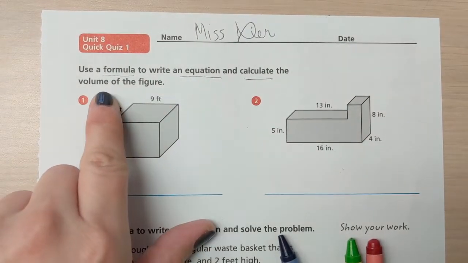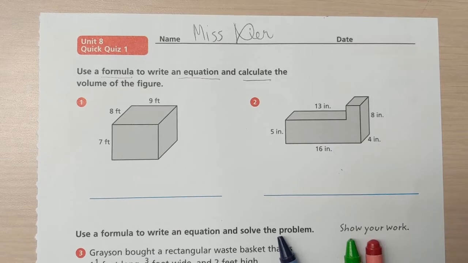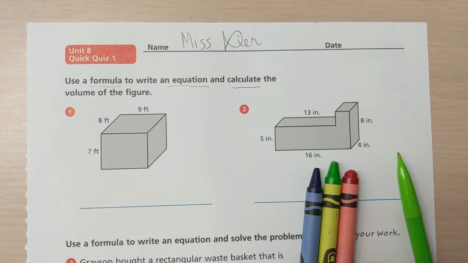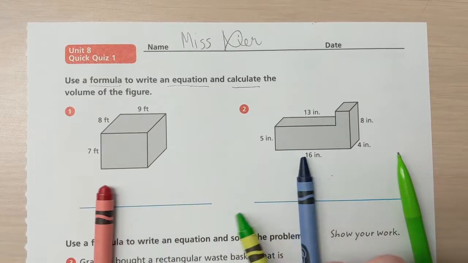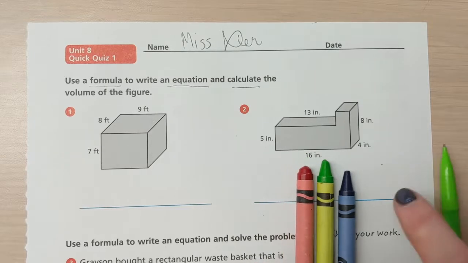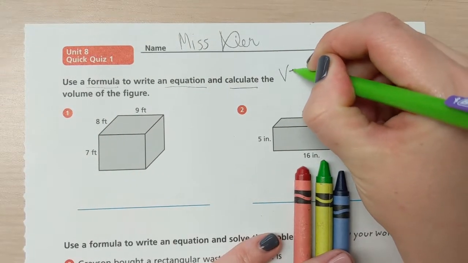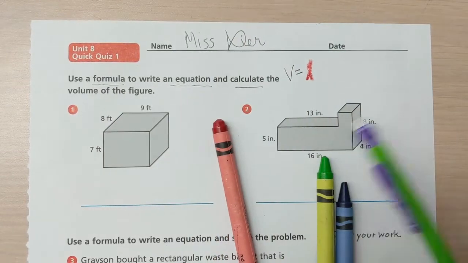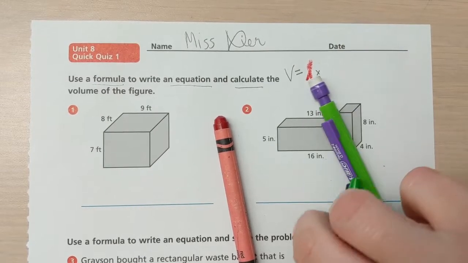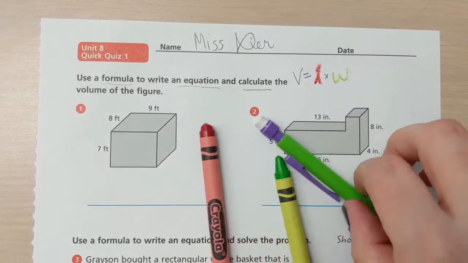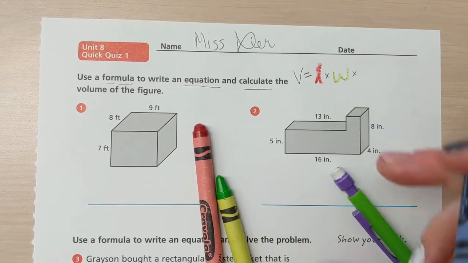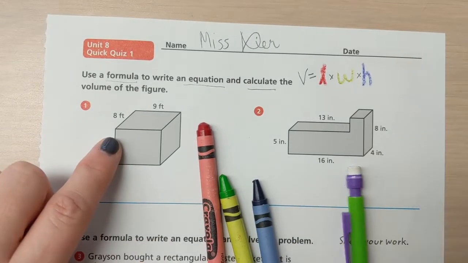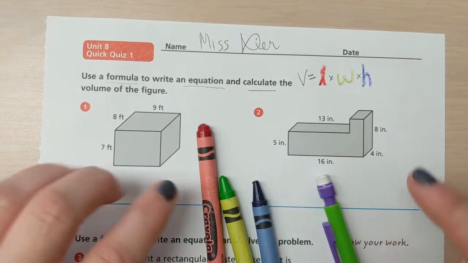Volume, that's what we're looking for. Volume is nice, it doesn't bite. Just do length times width times height. So we're going to make these three colors our length, width, and height. We'll do our length in red, our width in green, and our height in blue. So let's go ahead at the very top of this paper and write volume equals, let's use these crayons, try to do that cursive L, length times width times height.